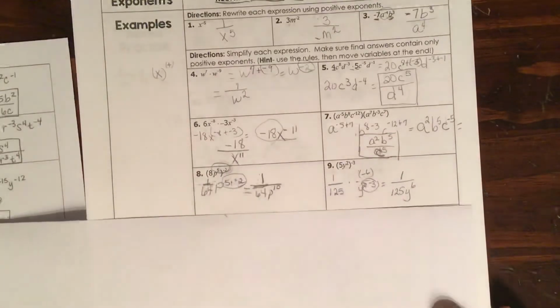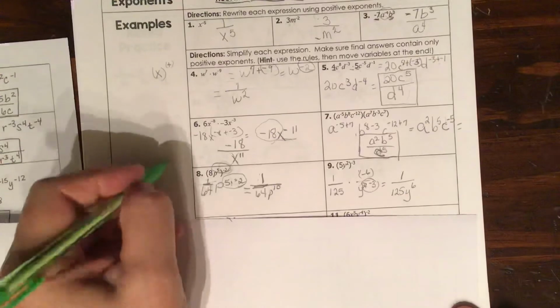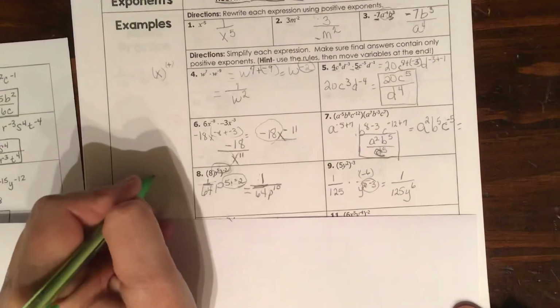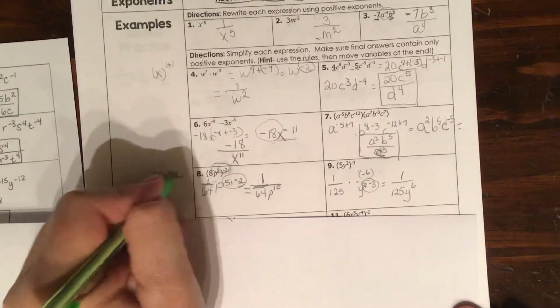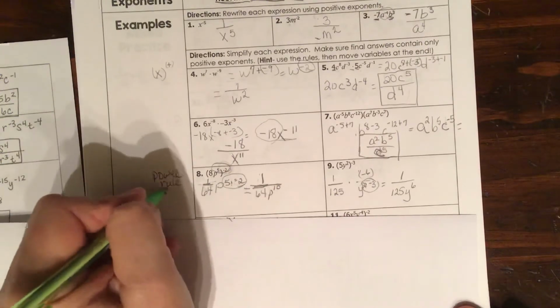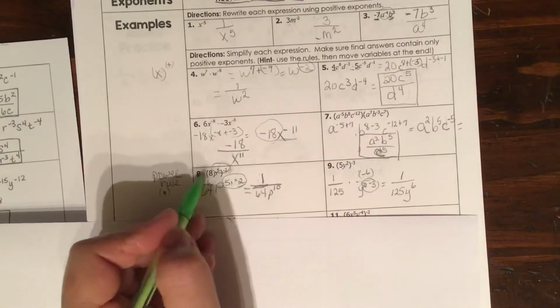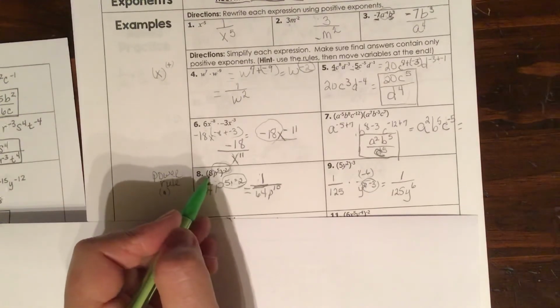Look at number 8. You see the power rule. The power rule is to multiply, okay? And with whole numbers, you put them 1 over.